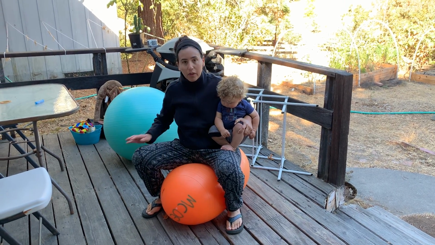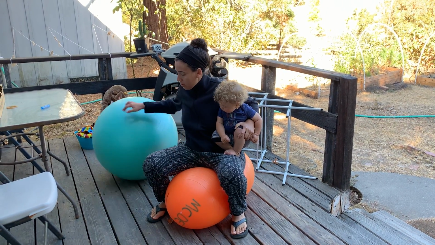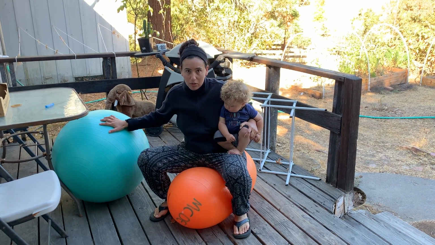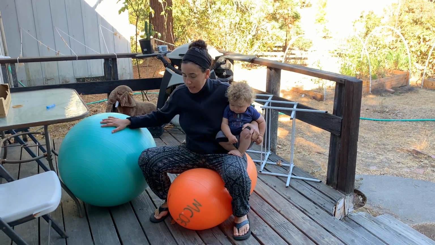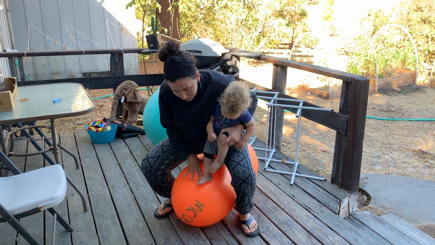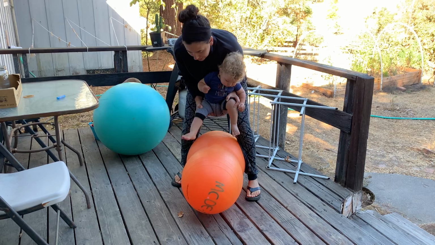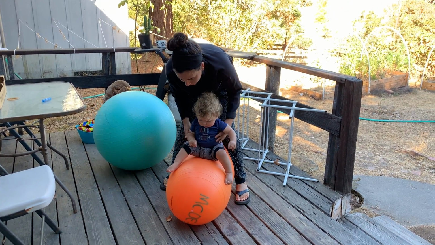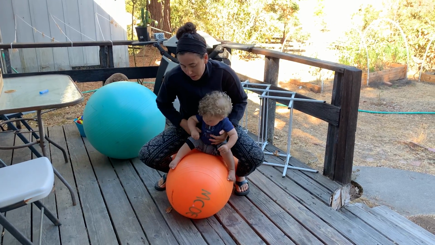Either ball that you're using, if you decide to use a Swiss ball, try to get one where at least the tippy toes of your child can touch the ground. If you want to use a peanut ball, my son still won't touch the ground, but at least he would be closer to it. Okay, so why do we use a ball?